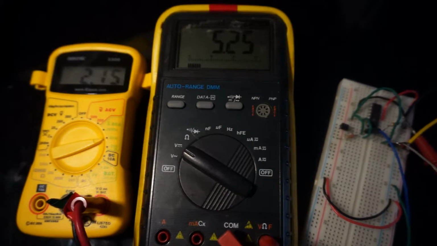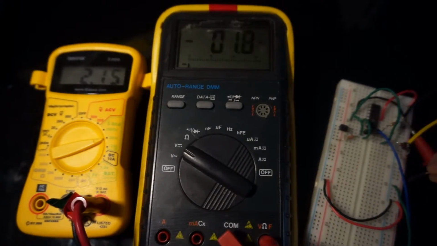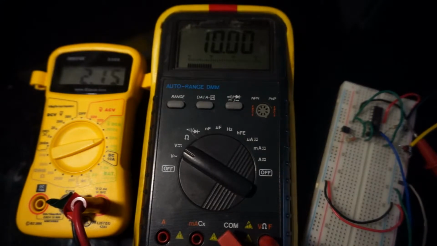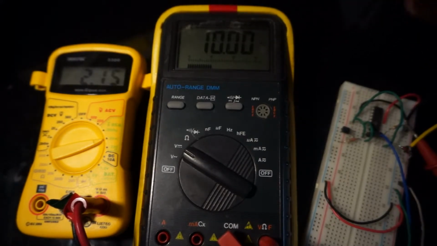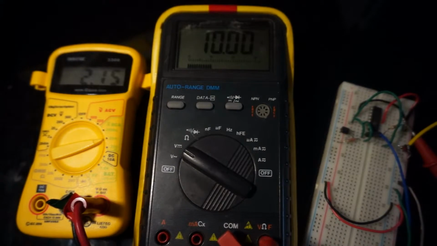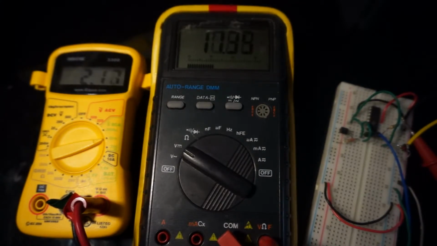Now what I want to do is probe the rail, because I want to check the dependency of the current on the supply rail voltage. So I'm going to go ahead and change this with my buck converter. Let's say we go up to 12 volts, and we've gone about 0.02 milliamps change, flickering between 17 and 18. So that is about 0.01 milliamps per volt on the supply rail.